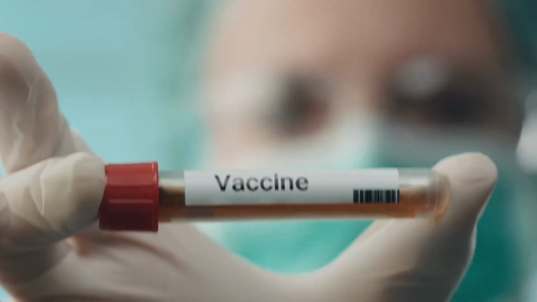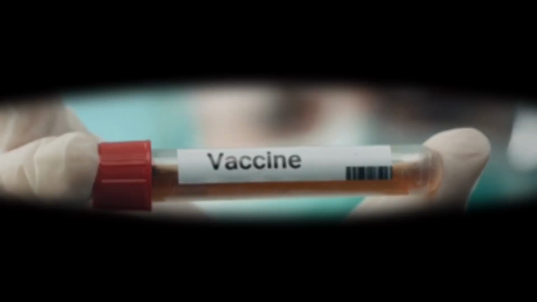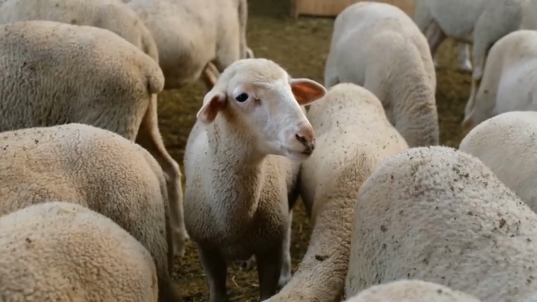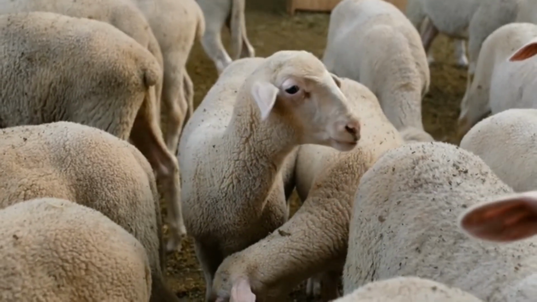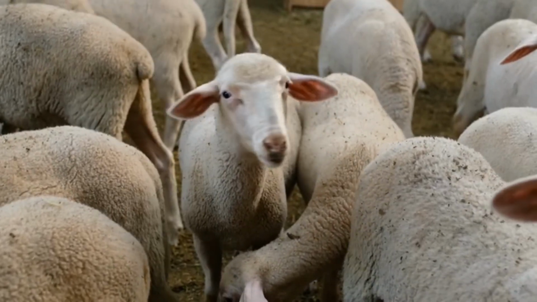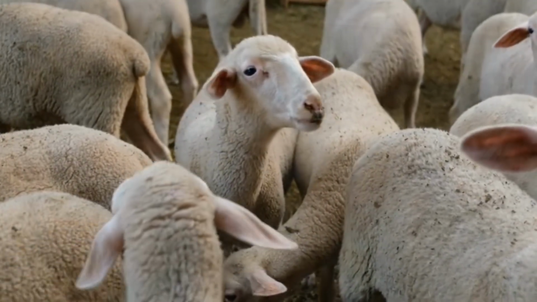In short, CLA is manageable, but only if you take it seriously. It doesn't go away on its own. But with consistent hygiene, sensible culling, and testing, you can reduce the impact, limit the spread, and protect the health and productivity of your flock.